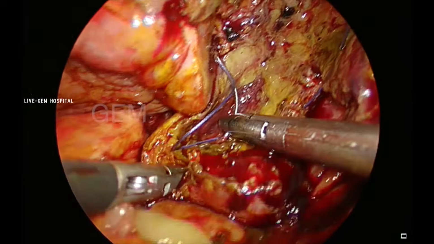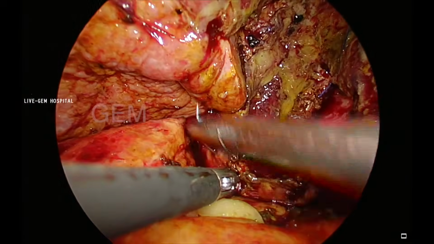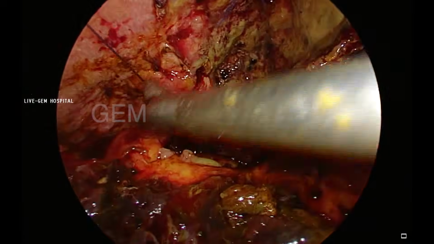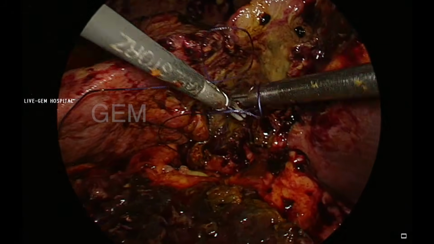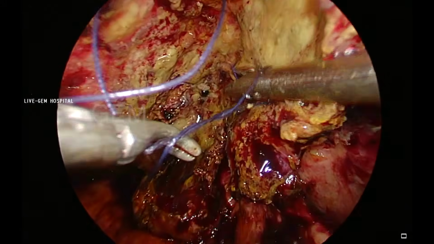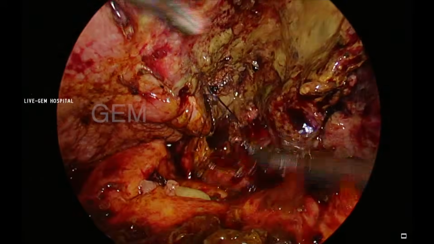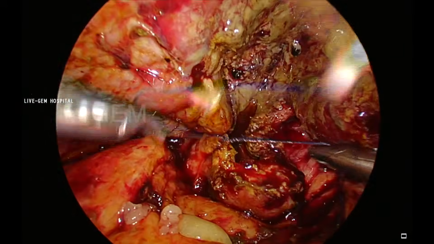So I'm taking deep stitches. It includes the posterior wall of the gallbladder and the infundibulum both. I'm using a 2-0 Vicryl suture to close the infundibulum.